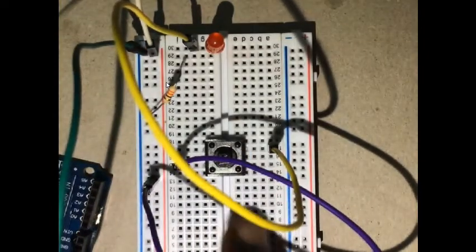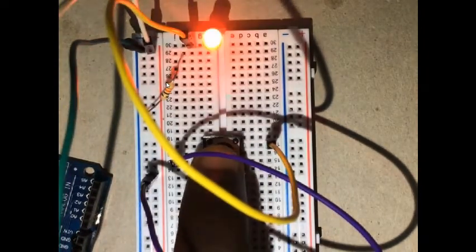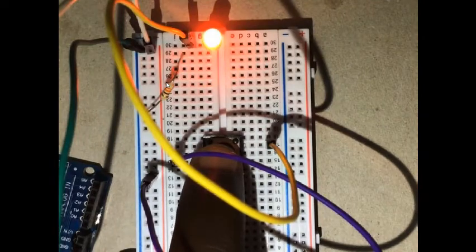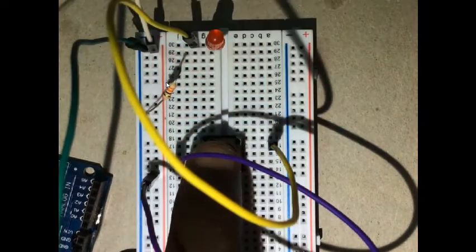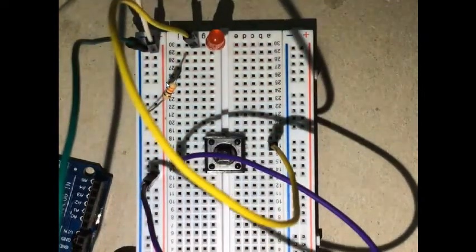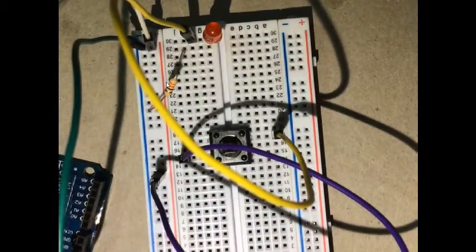So this is a direct button connection. Look at it. You can see that it comes on and then off, on and then off. Okay, now that said, let me quickly mention something in this video before we end.